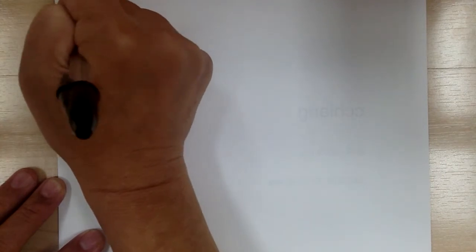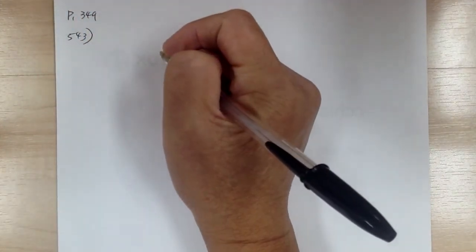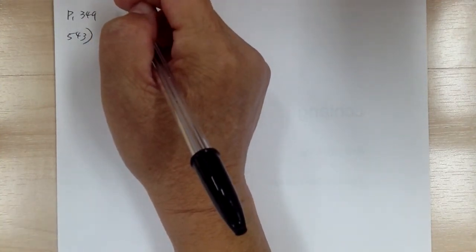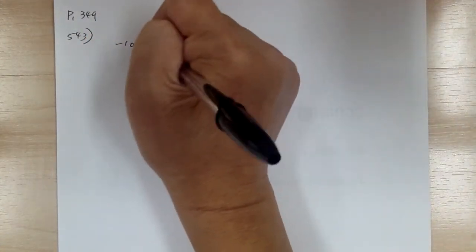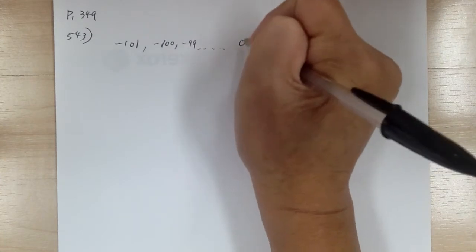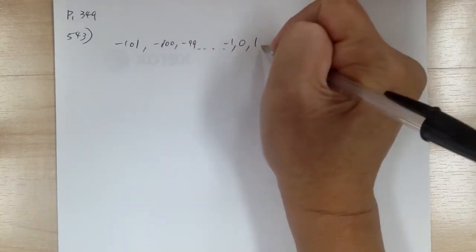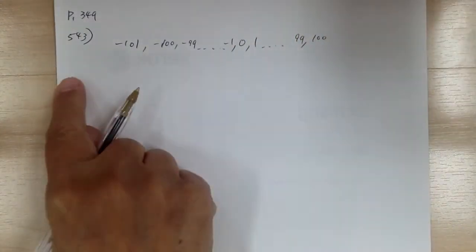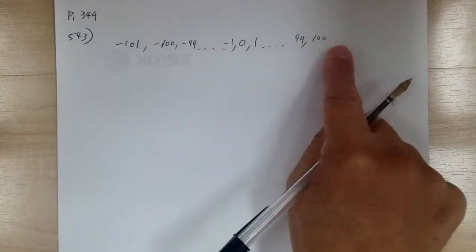Let's go to the next one. Okay, 543. Okay, you express the arithmetic mean of all the integers from -101 all the way to 100. So I'm going to write out a few of them. And you're going to have the 0, -1, 0, 1, dot, dot, dot, 99, 100. Okay, so you have all these numbers, all the way from -101 to 100.